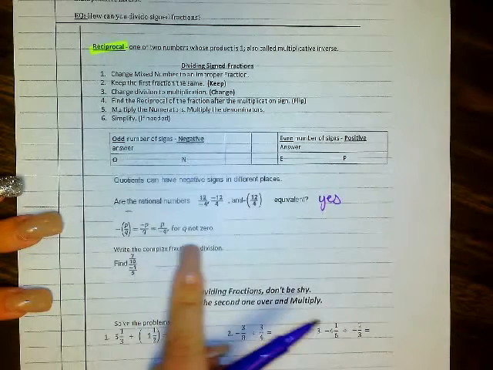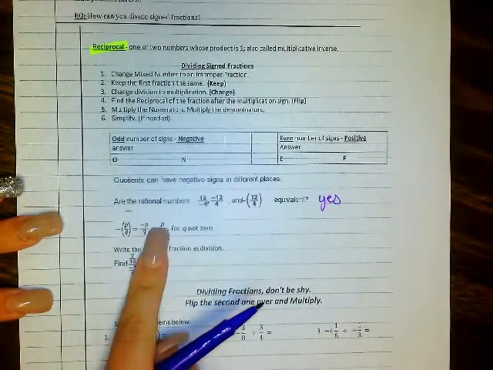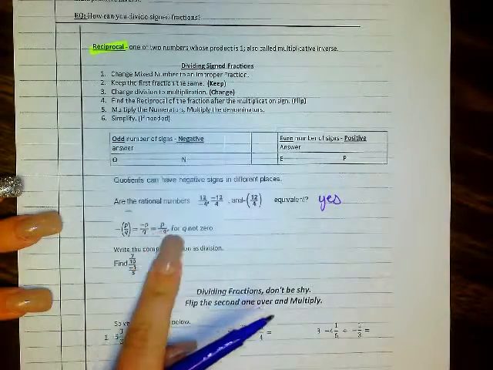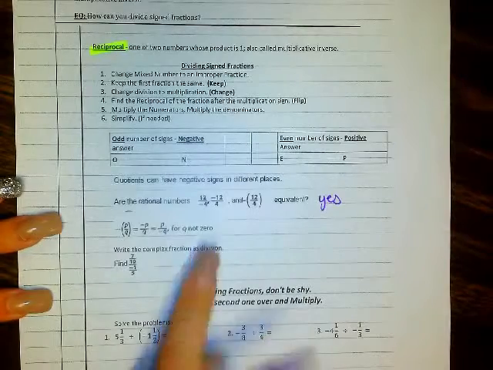And so you can use this as a reference. So if you have negative parentheses p over q, it also equals negative p over q, and it also equals p over negative q when q is not 0. Okay?